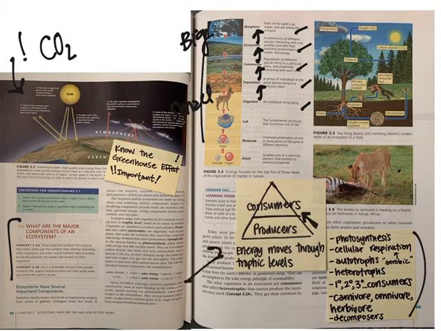Taking a look at this sticky note right here, we see that energy moves through trophic levels. So trophic level is basically what feeding level the organism is part of. So organisms are classified as either producers or consumers based on where they get their nutrients. So producers might be like grass. So we know grass is photosynthetic, and it converts that solar energy into chemical energy through photosynthesis.